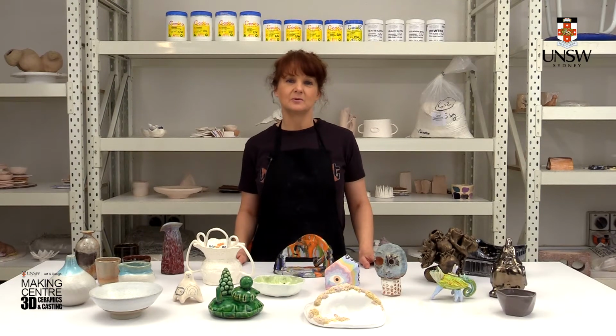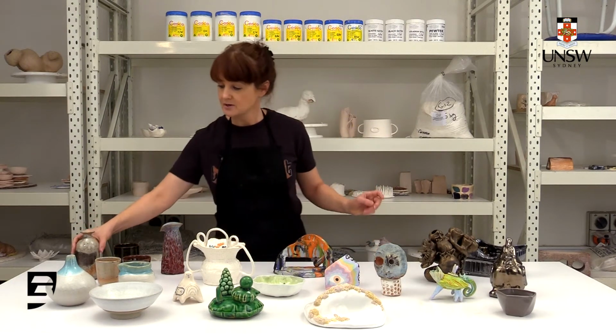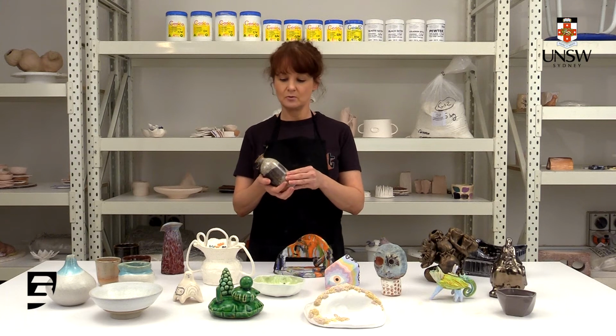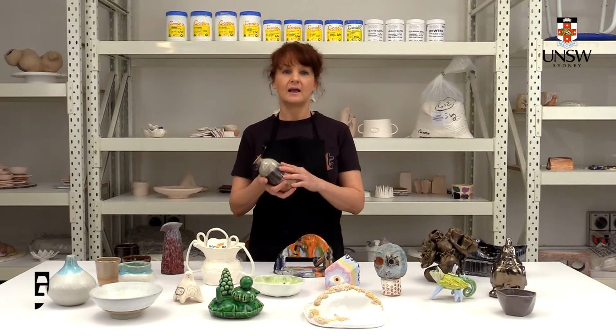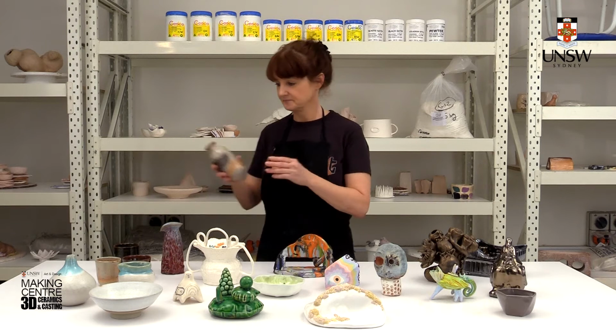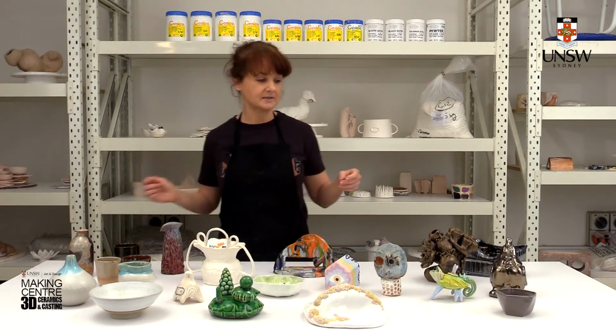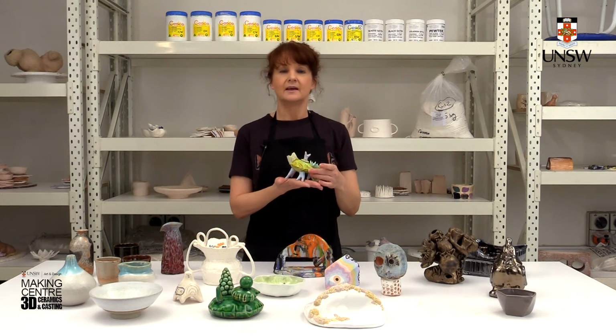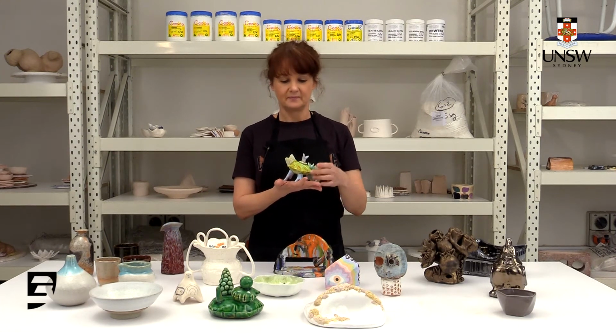Why use glaze at all? Glaze can be used for several reasons. It is extremely functional, strengthening the clay body as it becomes fused to it, creating a smooth, non-porous and hygienic surface. Glaze can also be decorative. It can be dry and textured and sculptural as well.